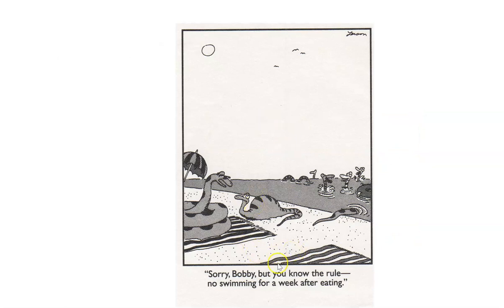Sorry, Bobby, but you know the rule, no swimming for a week after eating. There's this myth that you shouldn't go swimming for an hour after eating because your blood flow is going to your digestive system and then your muscles won't get any. In reality, if you went into the pool, you might find it more difficult to exercise, but ultimately your muscles would win out over your digestive system.